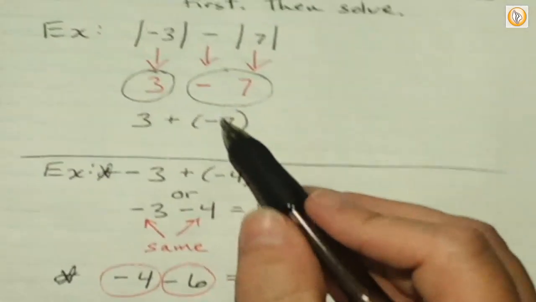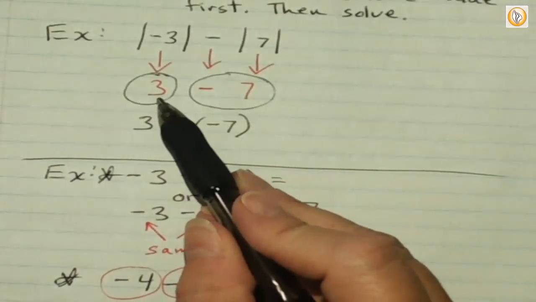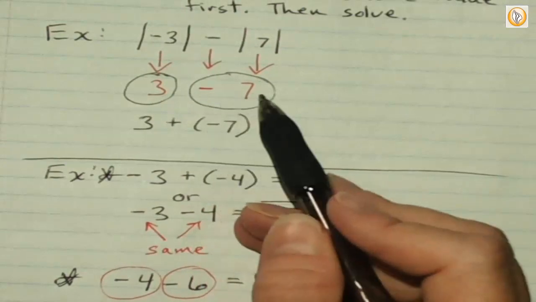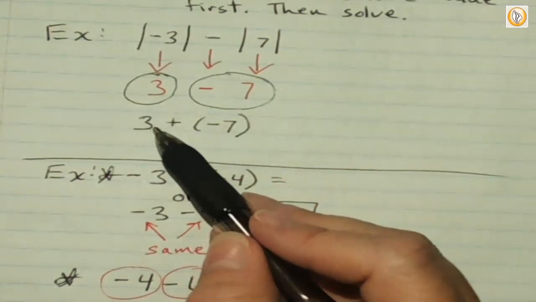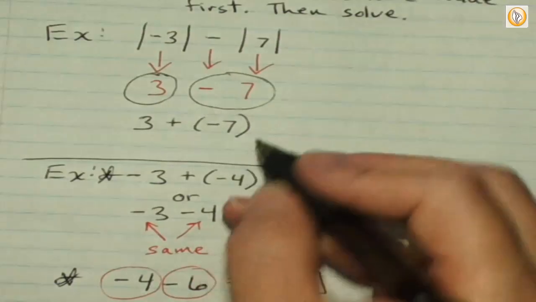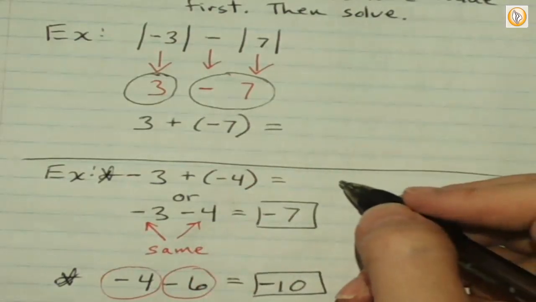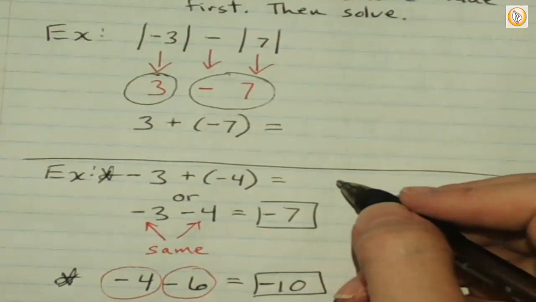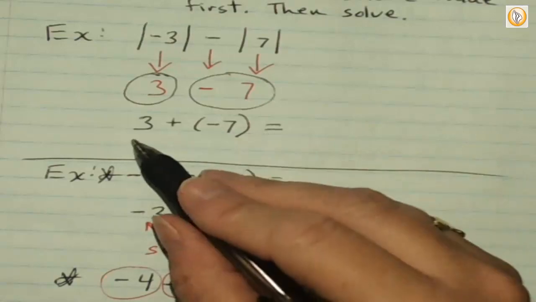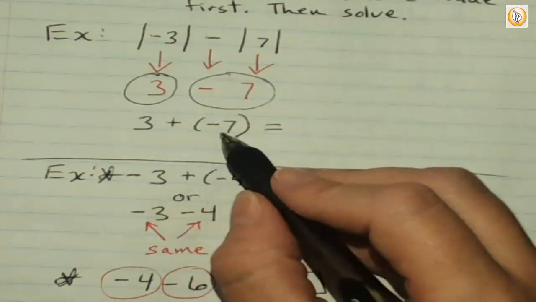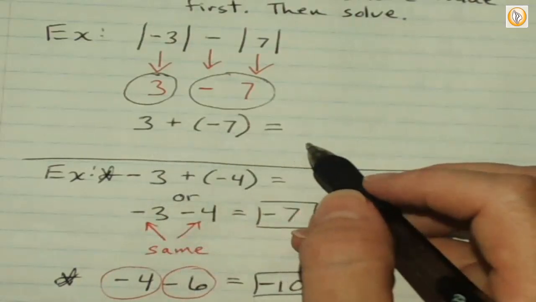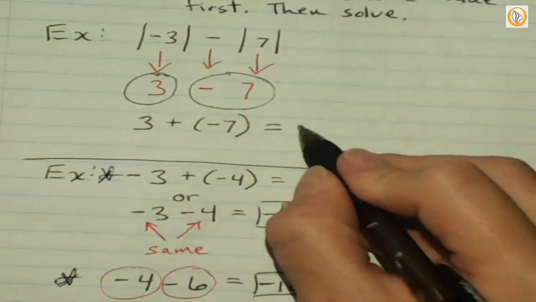So back here, I had 3 minus 7, right? That's a positive 3 and a negative 7. Joseph, do you know the answer to that? It's negative 7. 3 and negative 7. So it's negative 4. Very good.